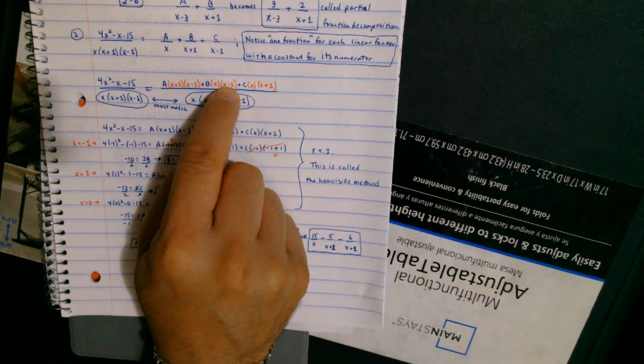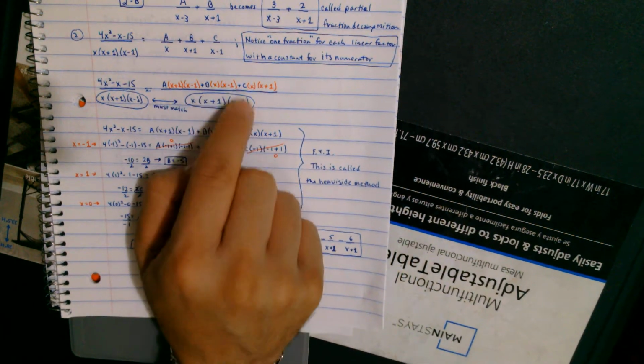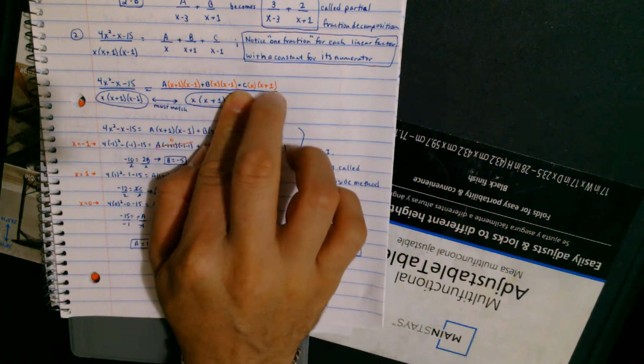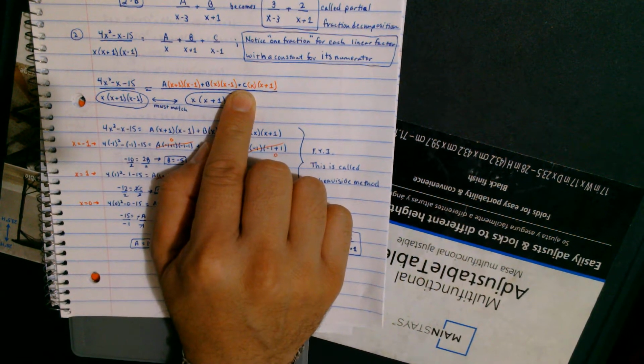So I put it on the top. So what you do to the bottom, you do to the top. This one's missing an x and an x plus 1. See? The C? That's what I added to the bottom, or multiplied to the bottom. So that's what I'm multiplying to the top.